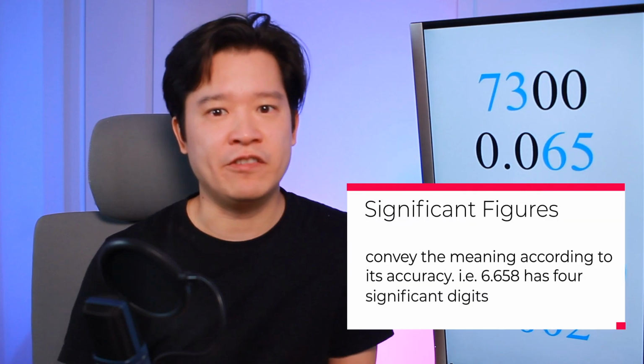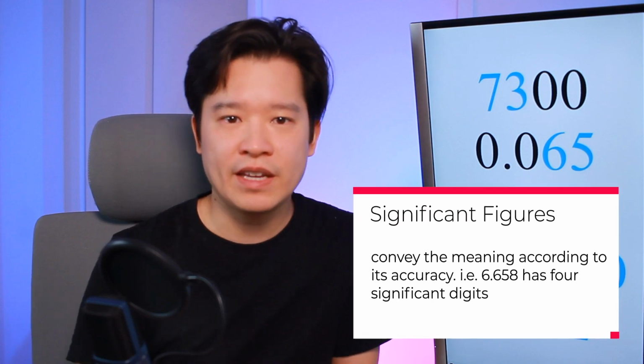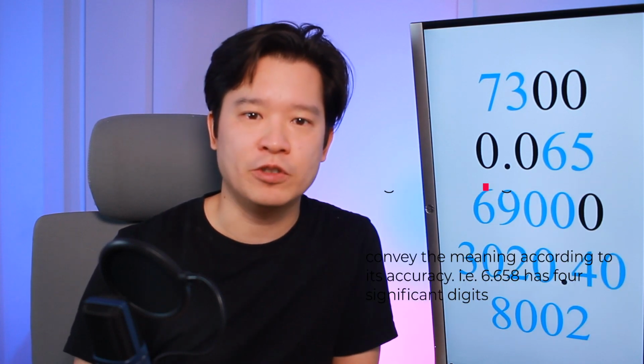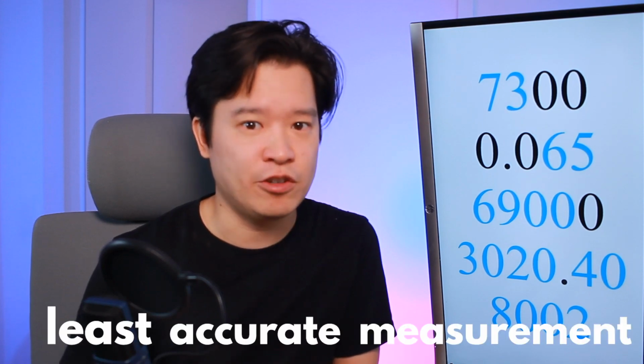You may be familiar with the concept of significant digits or significant figures. It's the idea that if you're making calculations with measurements of varying accuracy, your result should only be stated to the degree of accuracy of your least accurate measurement.